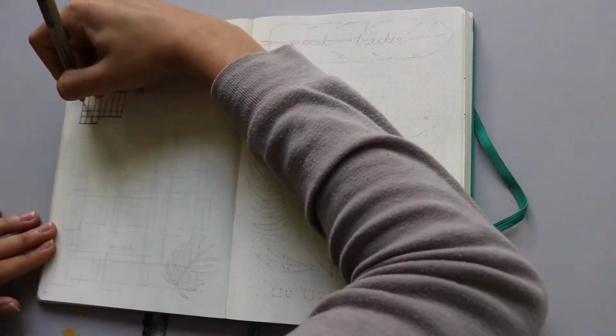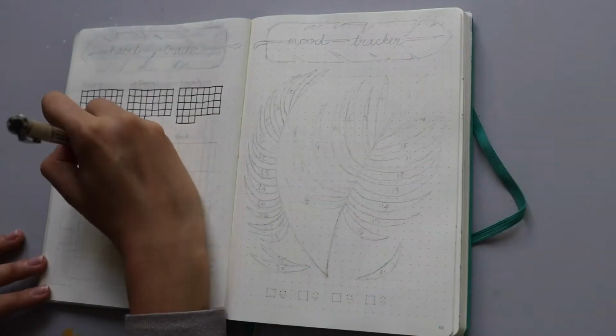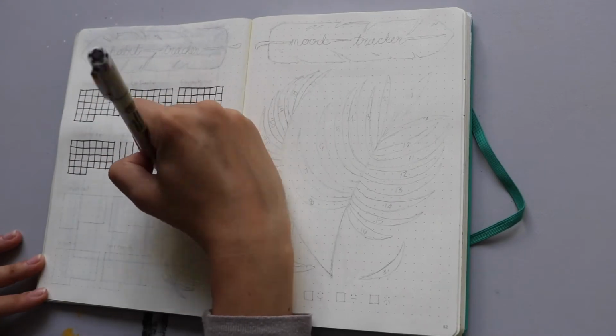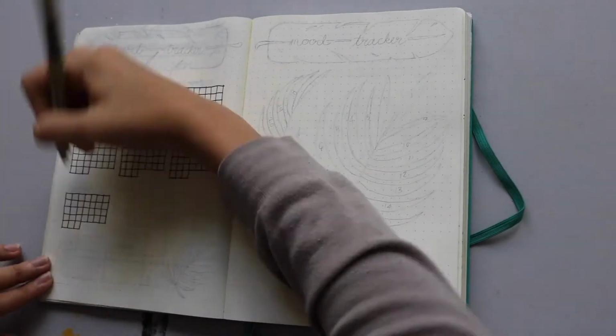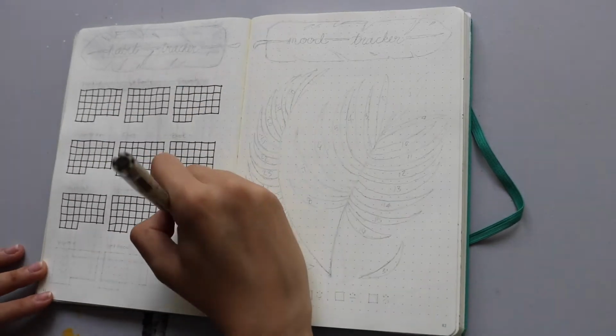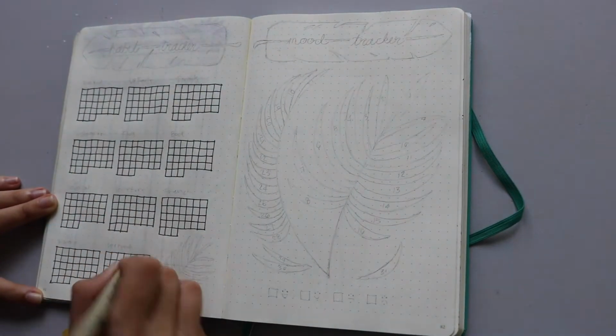On this next page, I am doing my habit and mood trackers. I decided to switch them around with my sleep and headache trackers because the sleep tracker is the first thing I fill out every morning anyway. So I put that first, and now the habit tracker and mood trackers are coming after them.